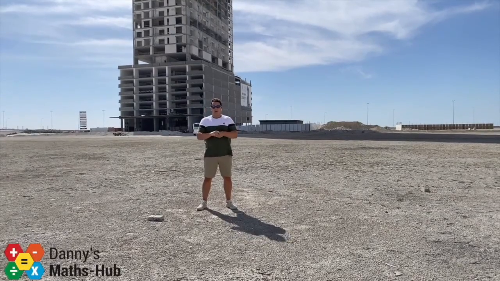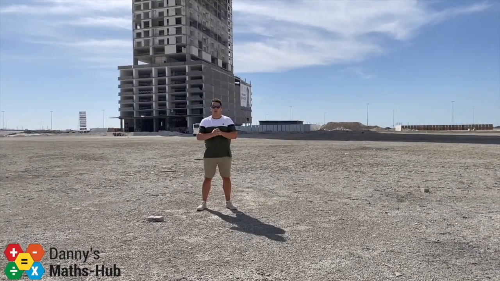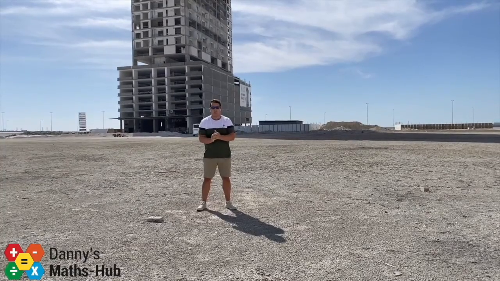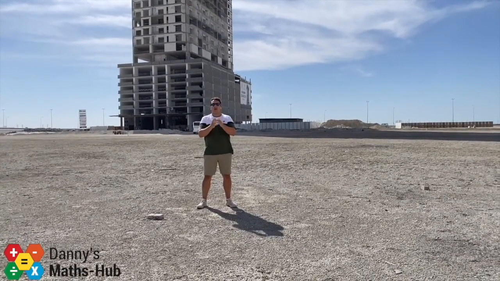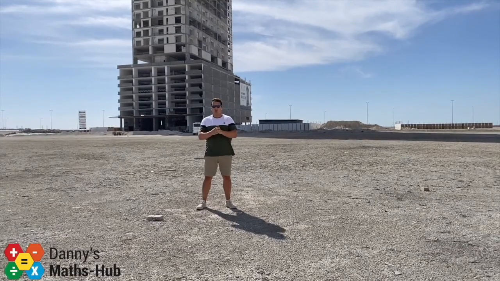Welcome back to our fourth lesson on construction and loci. Today, after the last two lessons, we are going to be looking at how we construct triangles.